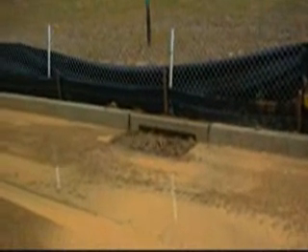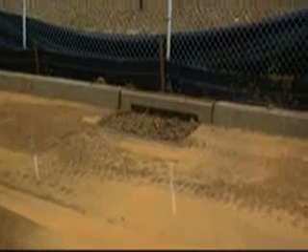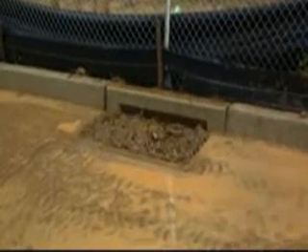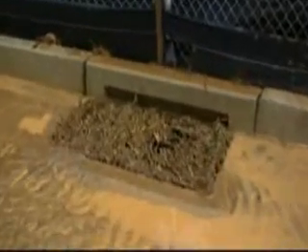As you can see, these folks did a good job of putting a hay bale down in the storm drain. Let's see here. Oh no, they did not. It is just straw on the top of the storm drain that has accumulated. The sediment is rapidly pouring into the storm drain.